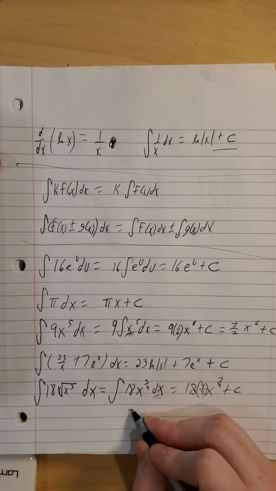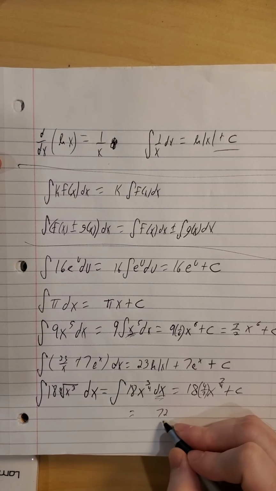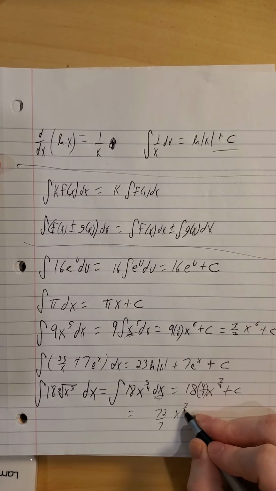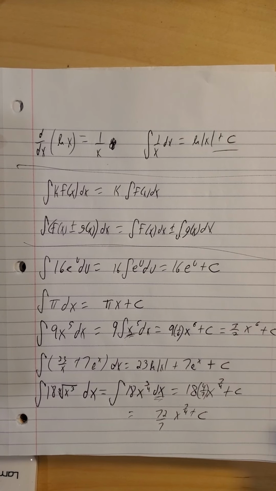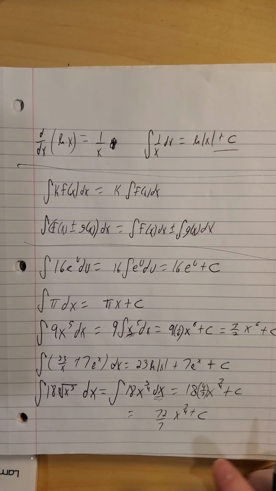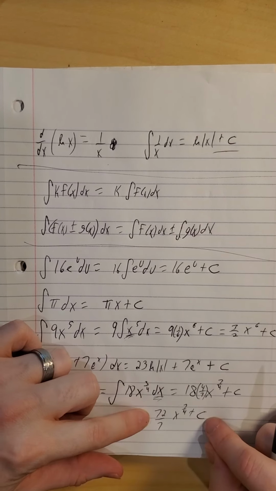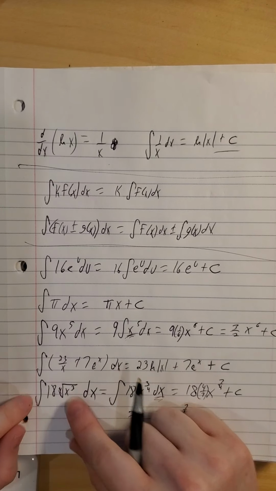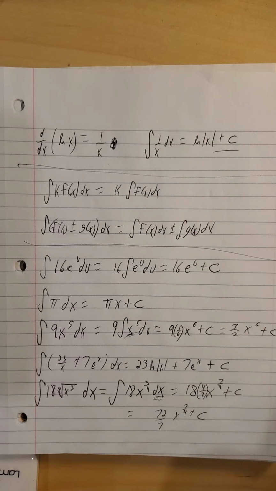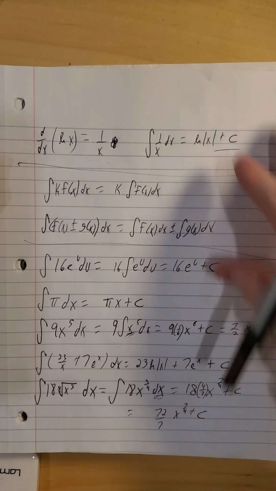After that, we just do a little bit of cleanup. So we have 72/7 x to the 7/4 plus some arbitrary constant. So the nice thing about integrals, you can always check them by differentiating and make sure you get back to something equivalent to the original problem. You can always just hit that reverse gear and see if it worked.